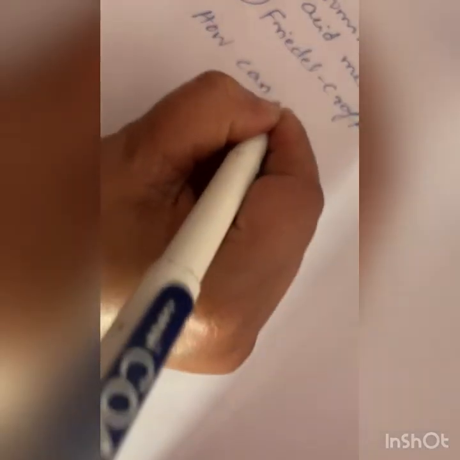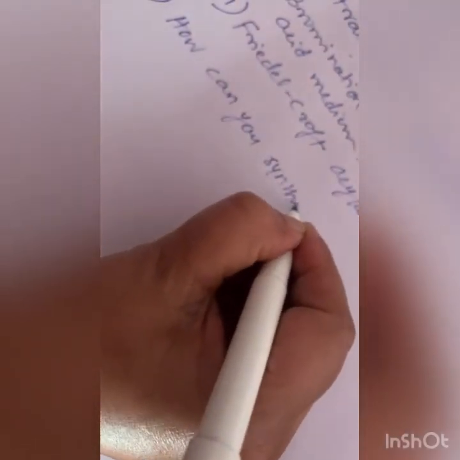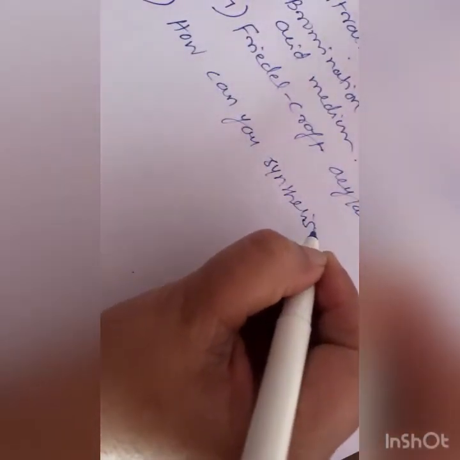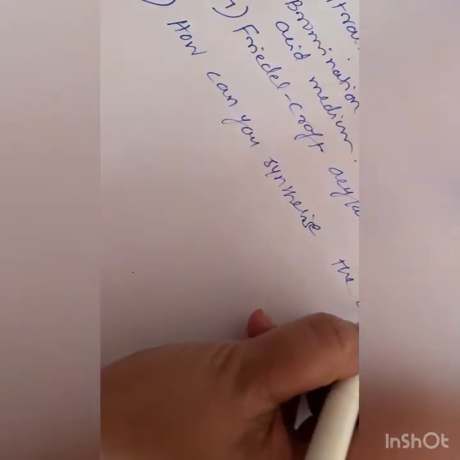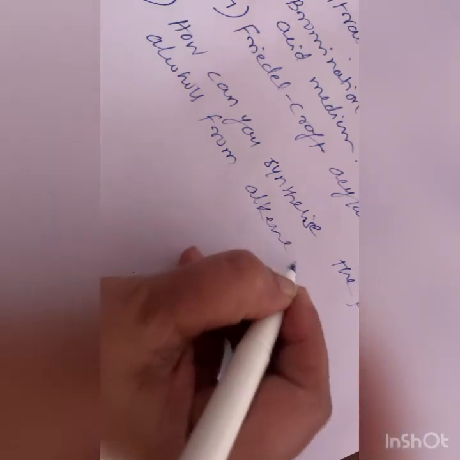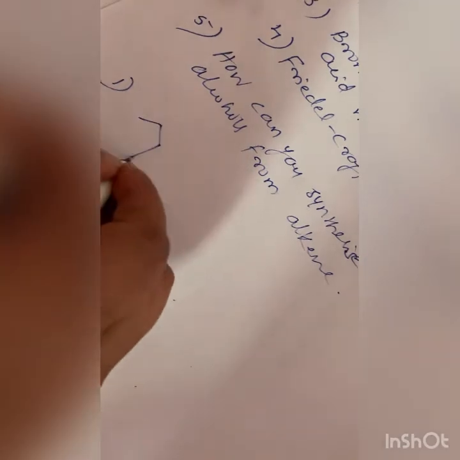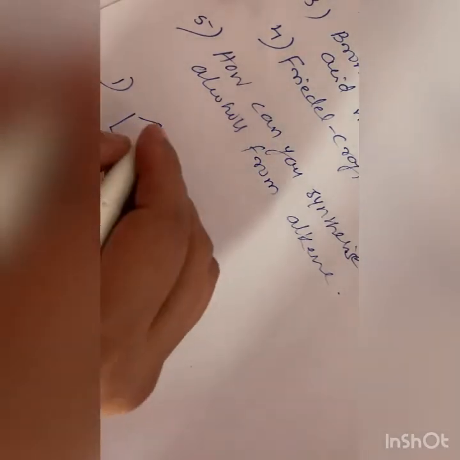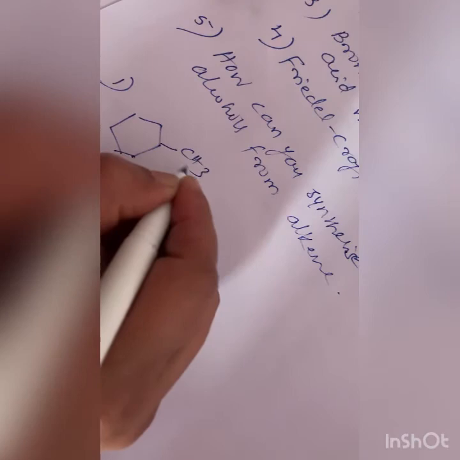How can you synthesize the following alcohols from alkene? The first alcohol has a cyclohexyl group, then CH3 and OH. So this is the alcohol, and they are asking from which alkene you can prepare this.